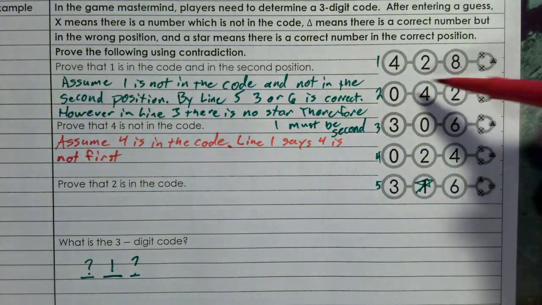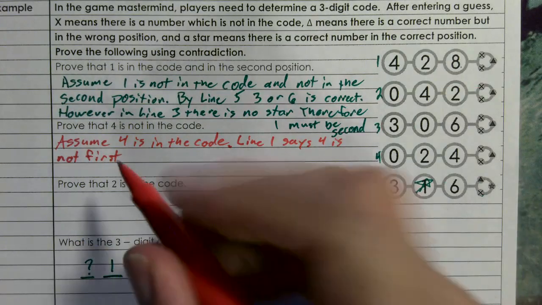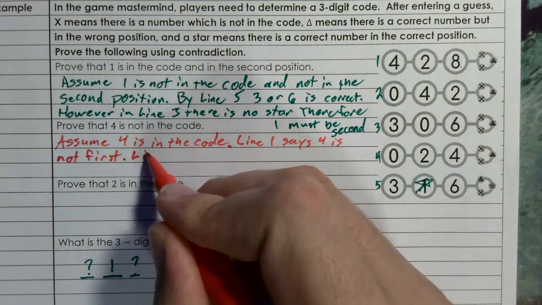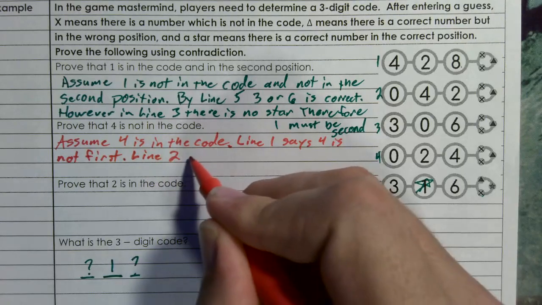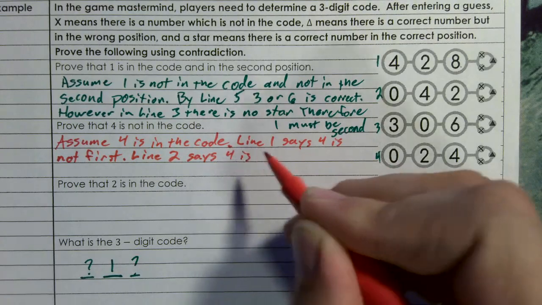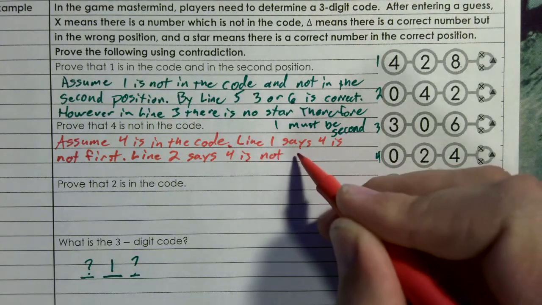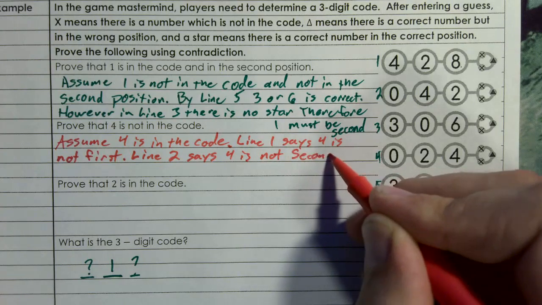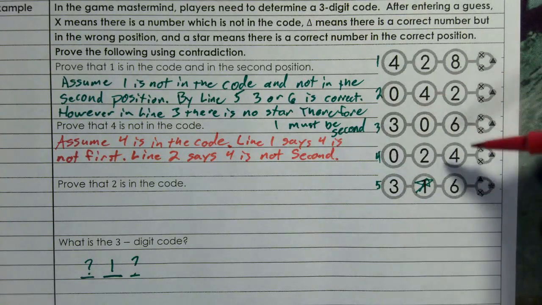When we check line 2, we say, oh, 4 is not second. When we get to line 4, we're like, oh, 4 is not third.